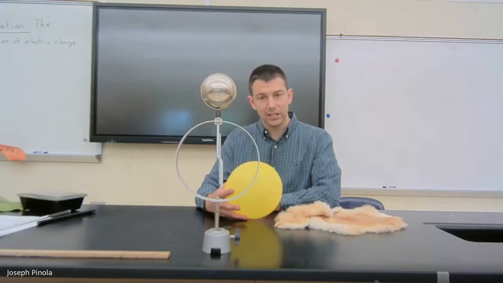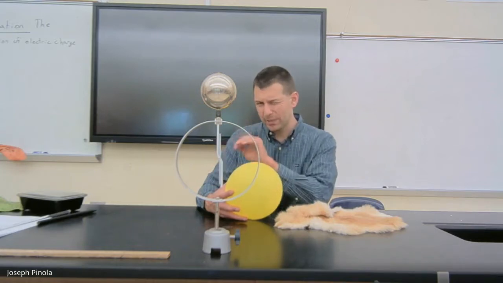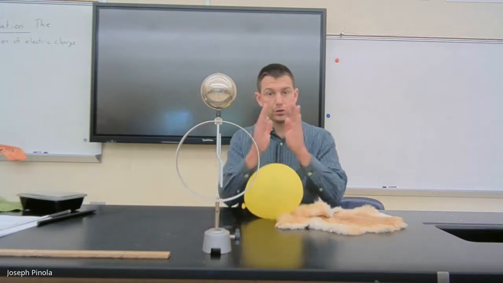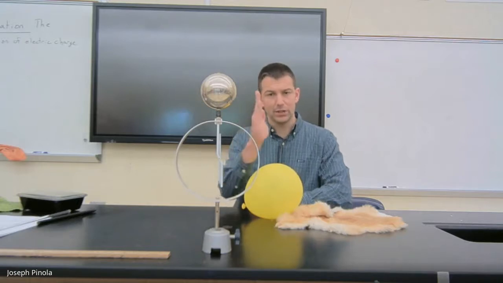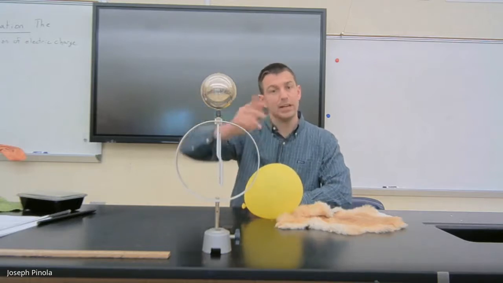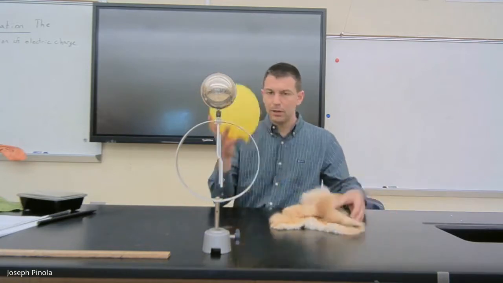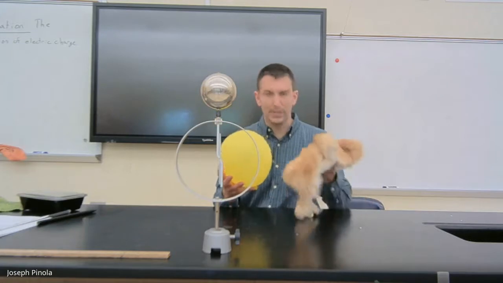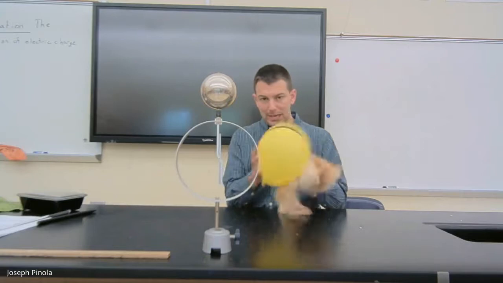So now let's take a look at polarization with another electroscope. This electroscope works a little bit differently than some of the other electroscopes that you've seen. Rather than two leaves that will separate, this electroscope has a little dial in the middle that will spin a bit if it has become charged. So I'm going to take this balloon and I'm going to charge it by friction, by rubbing it against this rabbit's fur. My balloon will now be negative.